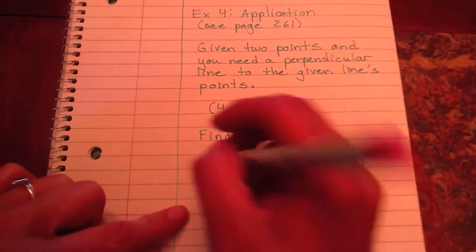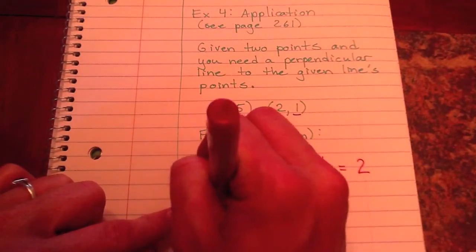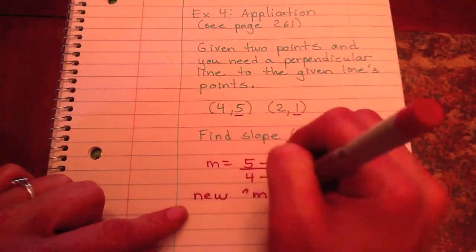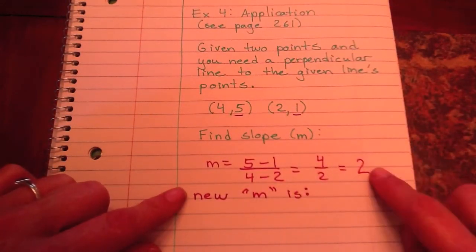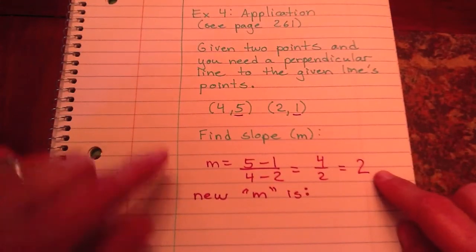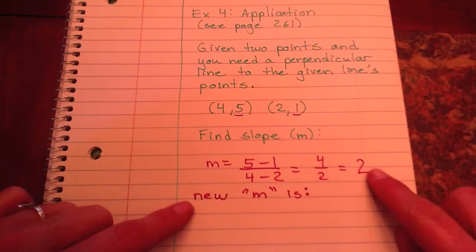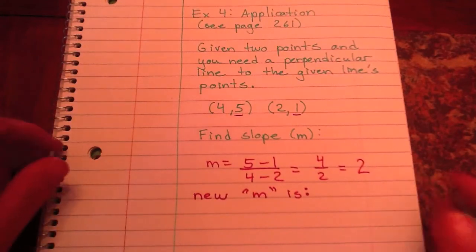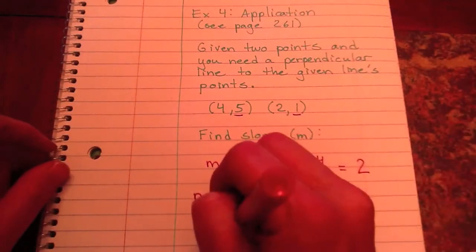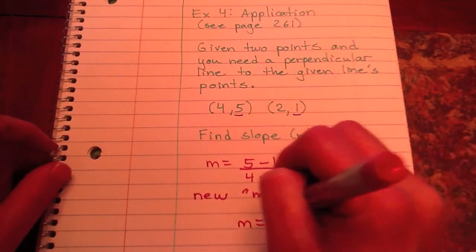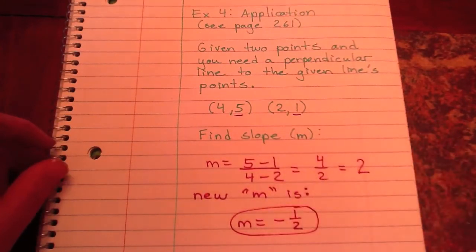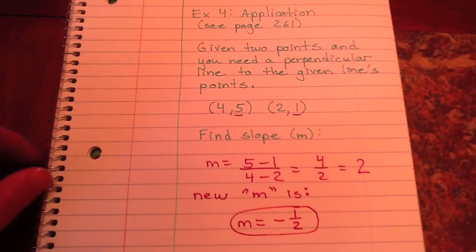Now I need my new m. And because it's perpendicular, opposite sign reciprocal. If it had been parallel, that would be my m. But I'm looking for perpendicular. Opposite sign is a negative, reciprocal is 1/2. So my new equation has an m of negative 1/2.